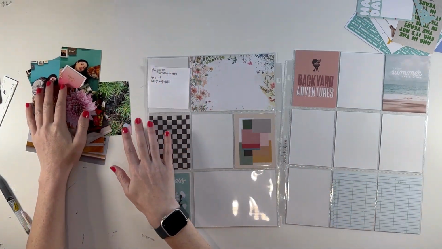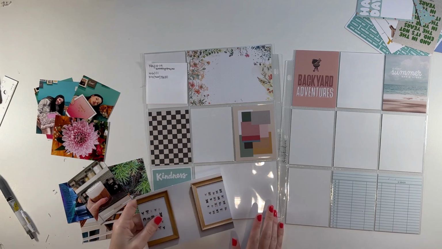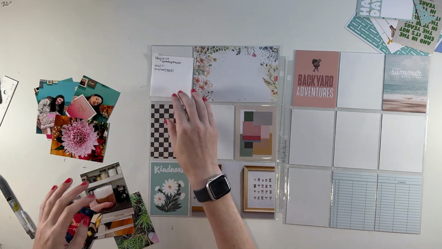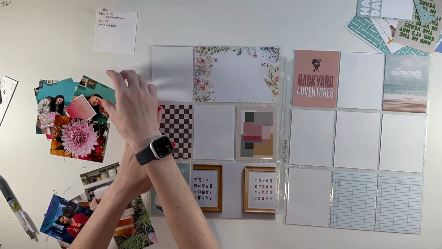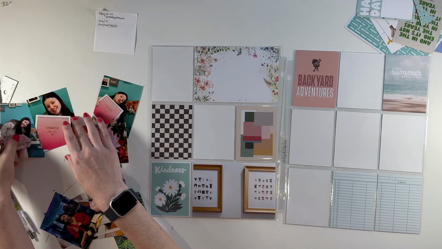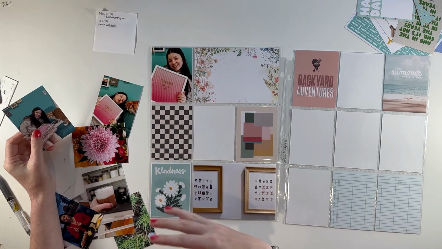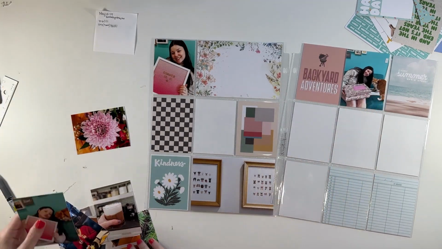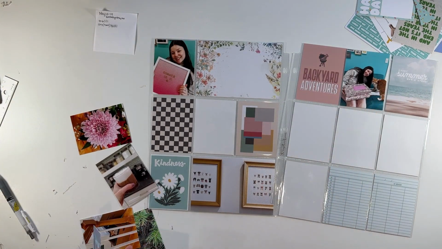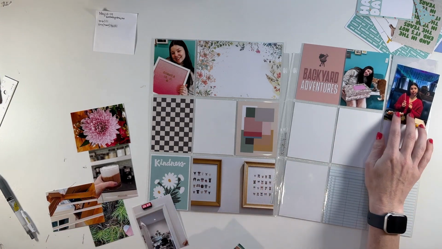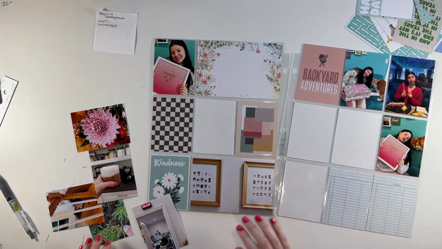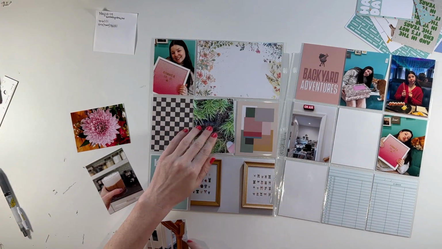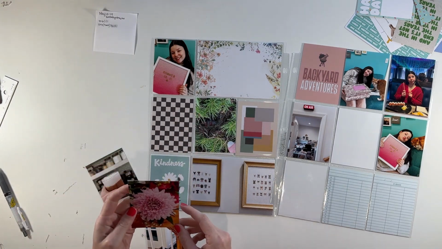Okay, so this was the week of my daughter's birthday, so that's why I chose to use the birthday kit for this week. Because that kit is such a specific theme, I wanted to make sure that I had at least some stories to tell that were related to her birthday. So I waited for the week of her birthday, and then we had her birthday to celebrate, and then we also went out to dinner for her birthday. So I have those stories, and then I have just everyday life, regular stories.